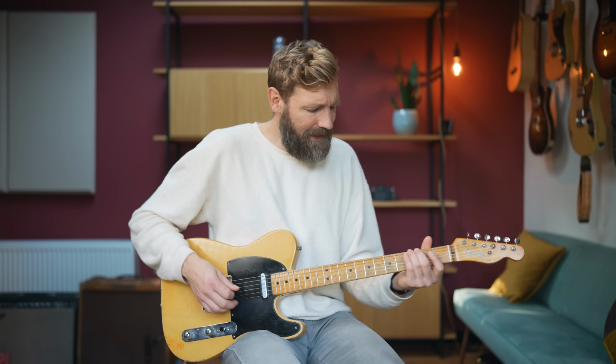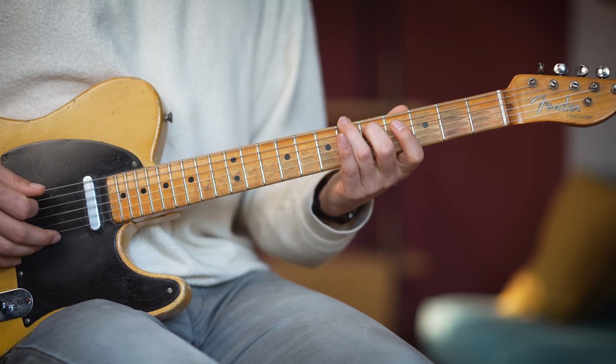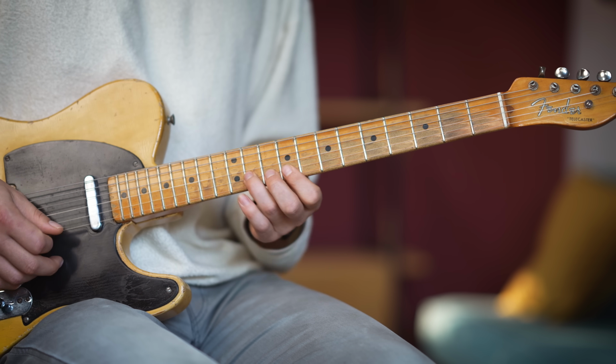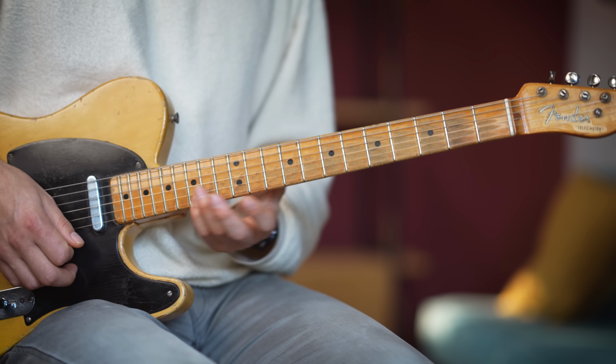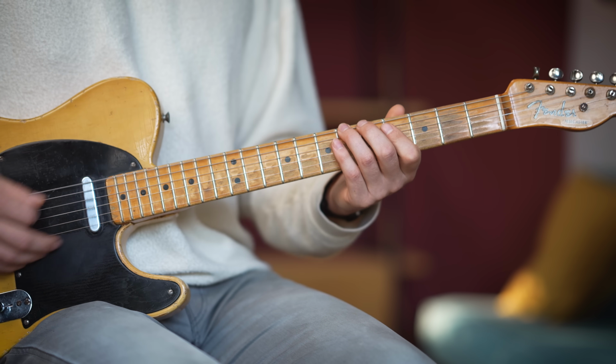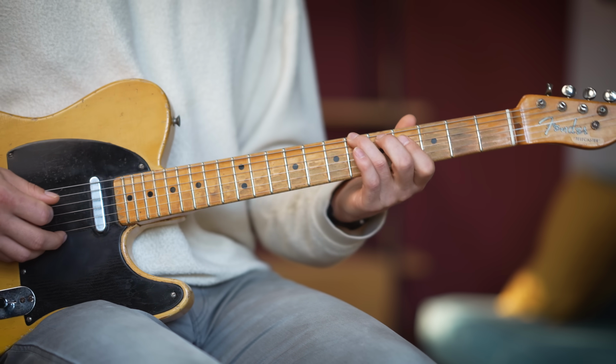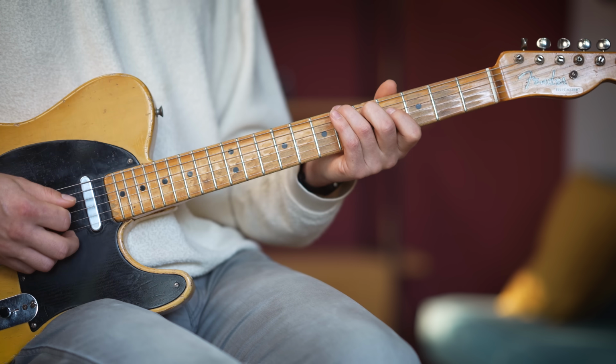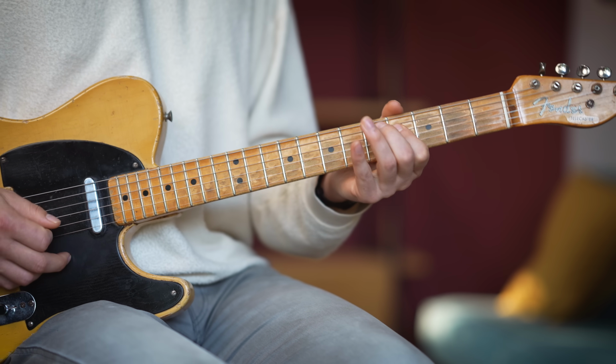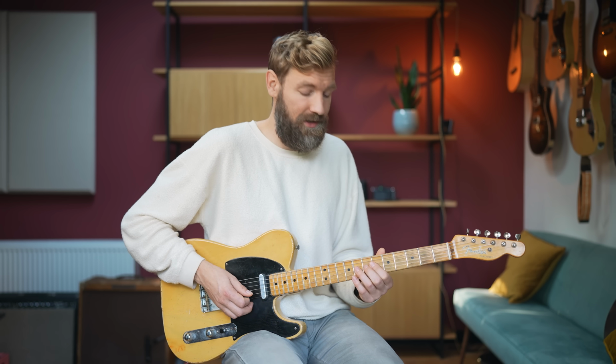And then I did a little lick at the end. I think I did this. I'm thinking minor 2 to 9 to minor 2 to 5th and then to major 7th. And then doing it 3 times in the octave.